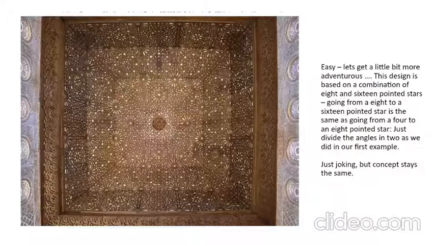I just wanted to show here that all of these stars, and it's often easier to count the rays rather than the stars, but all of these stars are 8 and 16 point intersections. So the basis for this design is 8 and 16 point divisions of a circle.